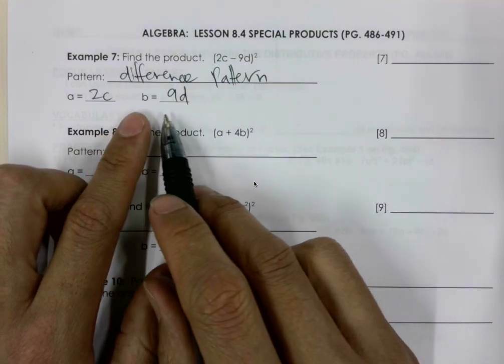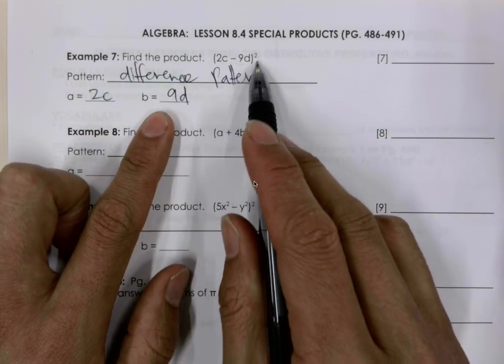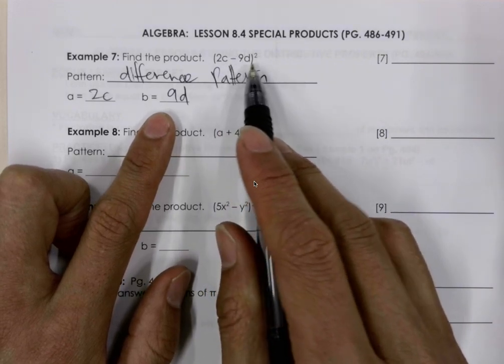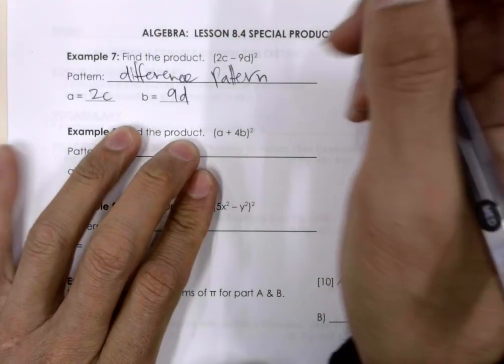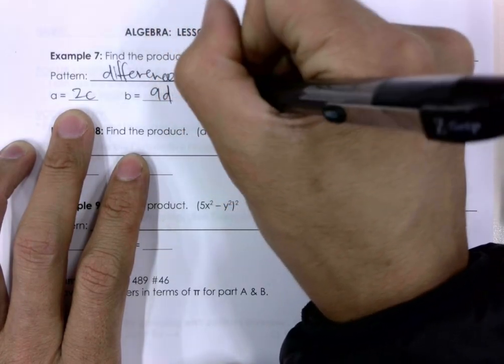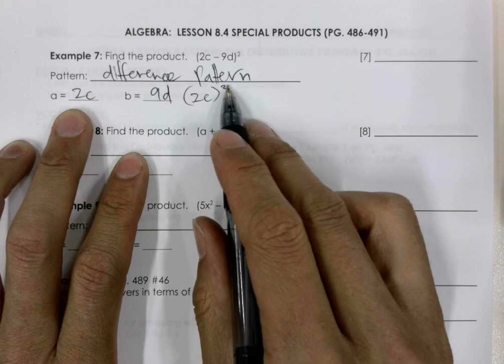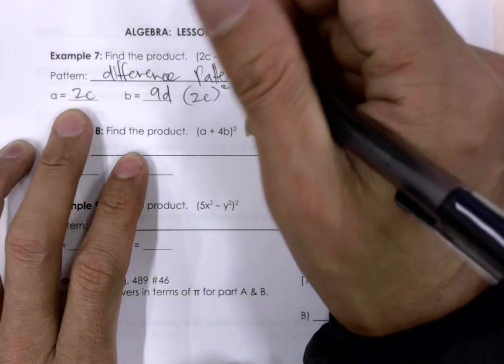Notice that our B is not negative 9D. Our B is the term to the right of the minus sign. So it's the 9D, not negative 9D. Okay, so then we'll go ahead and fit it into the pattern. And so how does it go? It's a squared, so 2c squared. Remember, we have parentheses so that the squared distributes to the 2 and the c.